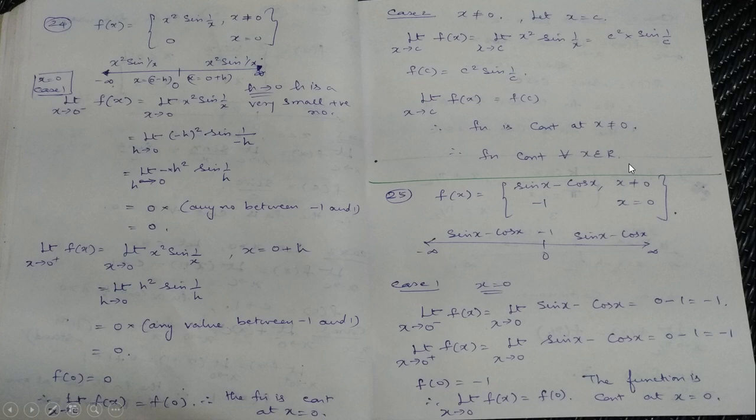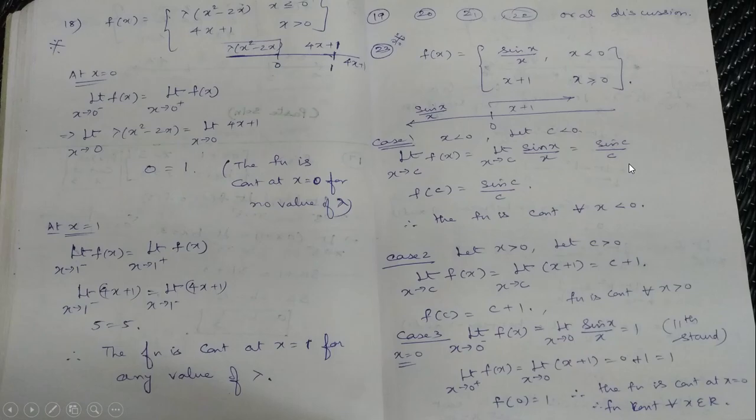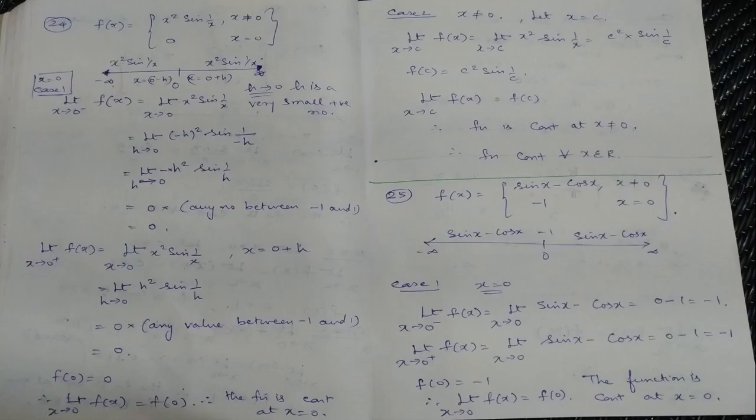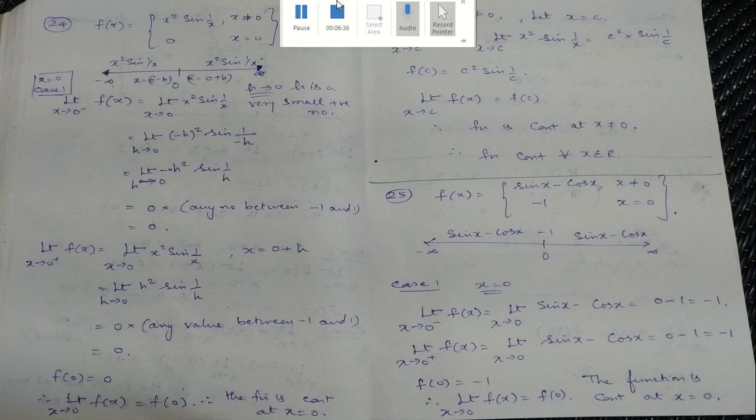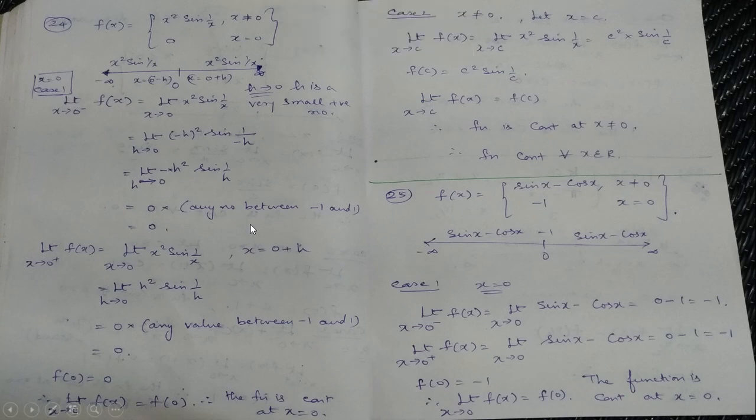Is that okay? So please write the previous question, 23rd question and 24th question right now, and then try the 25th question by yourself and then listen to the video. You pause the video now, copy down 23, 24 and try 25 by yourself and then copy down this question. I hope you have tried the 25th question. Now I am going to discuss the 25th question.